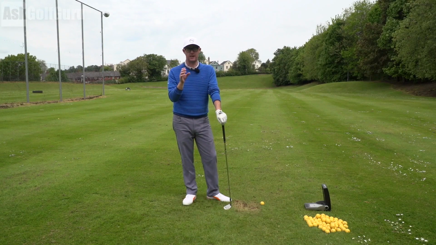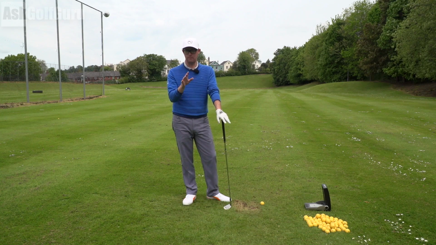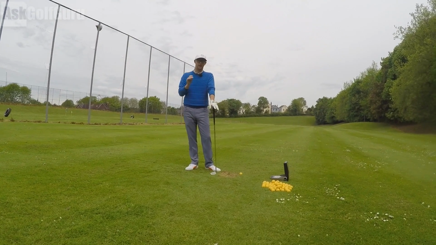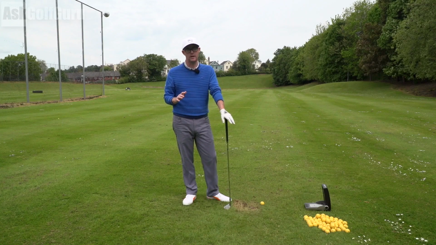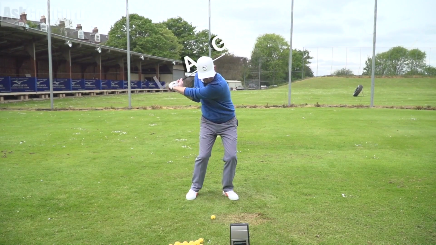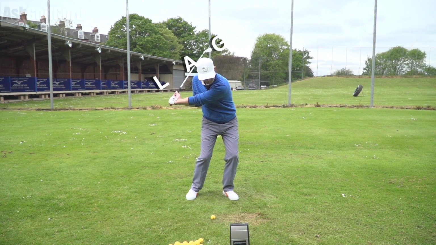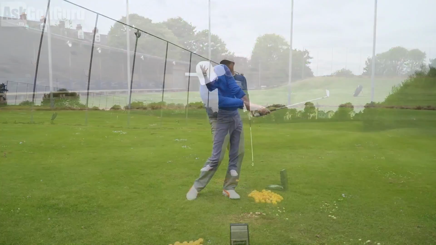Okay, so the third myth that I see just constantly presented, certainly on telly as well, in magazines, in videos, and if Garcia is ever in an event, this one just blows my brain off. It's lag, the term lag. So the idea of trying to get the club behind your hands on the way down, holding on to angles to release angles for speed.